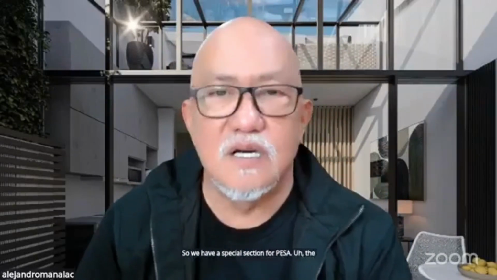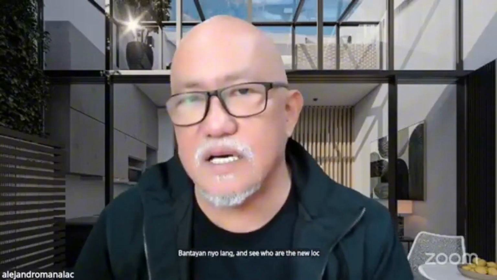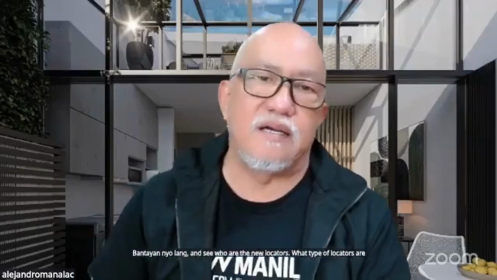Real Estate News Philippines and PEZA, we have an MOU wherein this is the central depository of the information that they have. So we have a special section for PEZA at the Real Estate News. So bantayan nyo lang and see who are the new locators, what type of locators are coming in, where are they moving, and you'll have an idea already of what to offer.